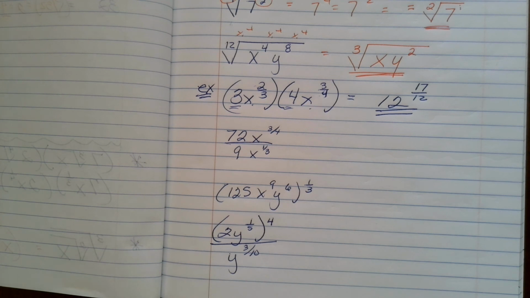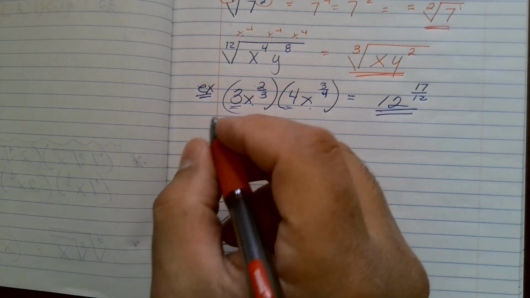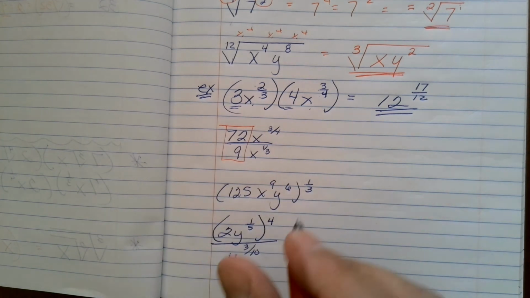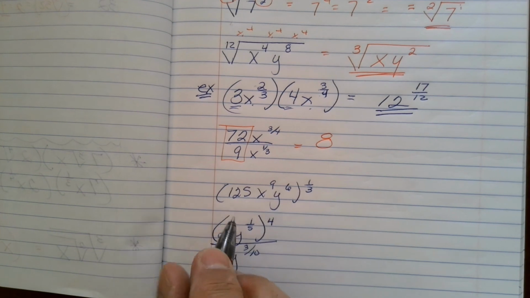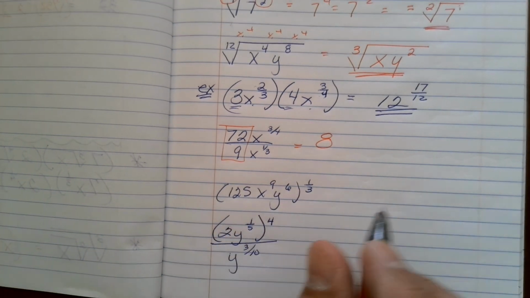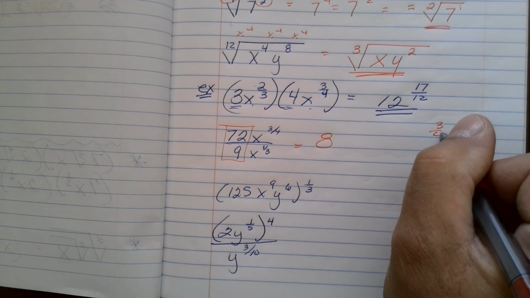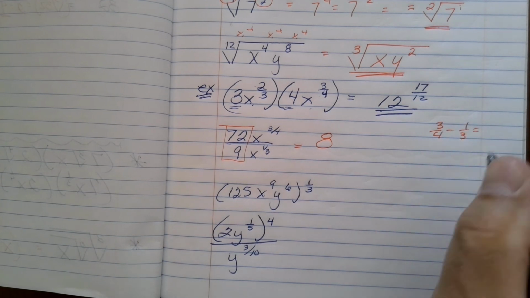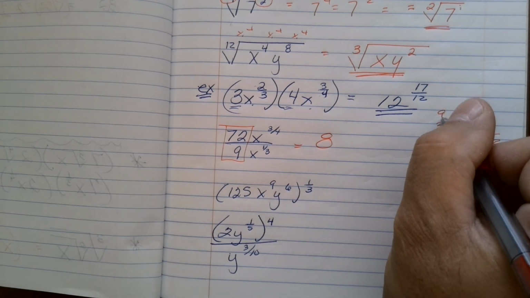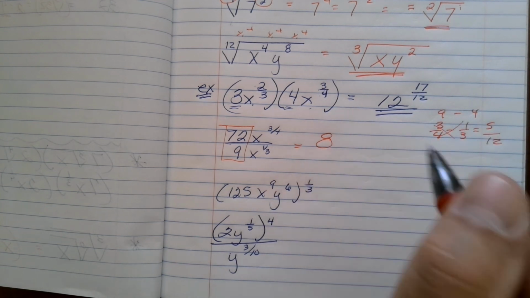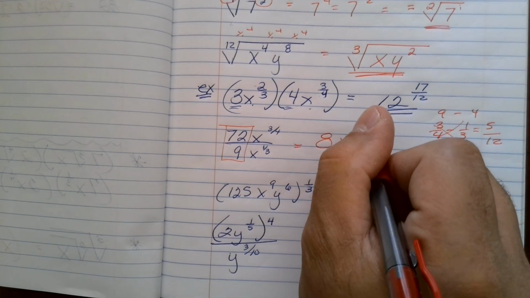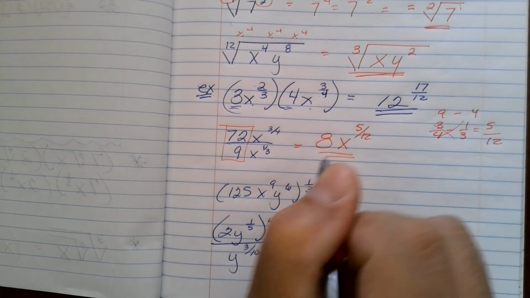So in this next example, this looks like a division problem or a quotient property here. We want to do 72 divided by 9, which is 8. And then I keep my base and I subtract my exponents. So I have a 3/4 minus 1/3, which will give me 12 on the bottom, 9 minus 4. 5/12, x to the 5/12.